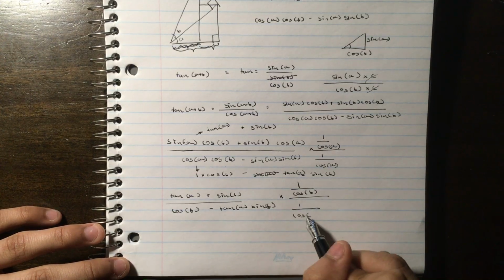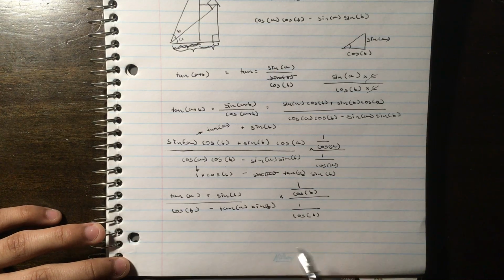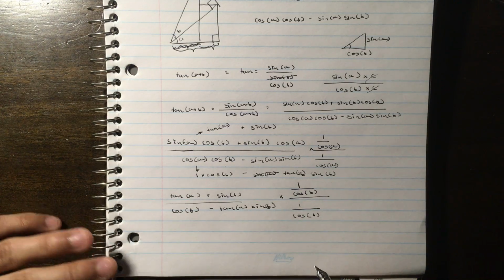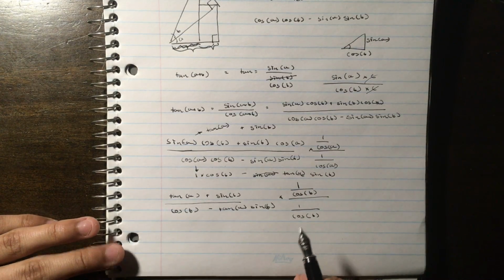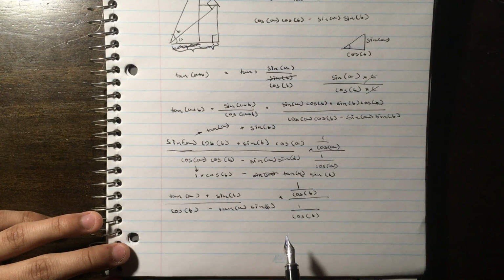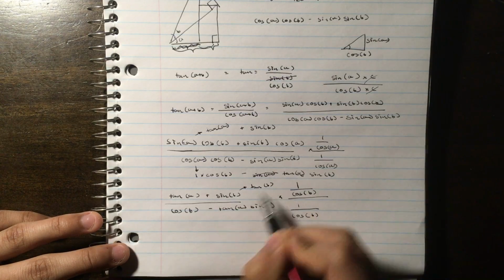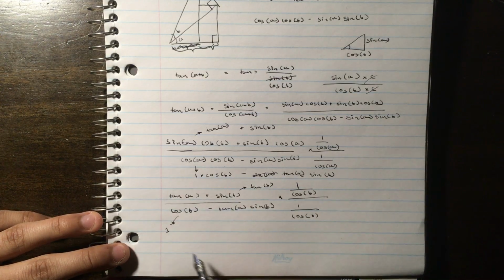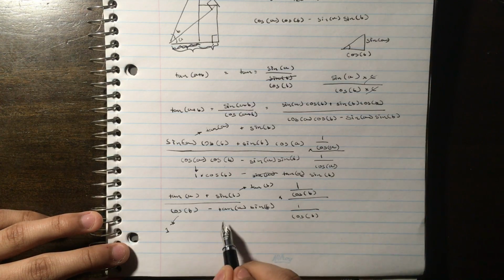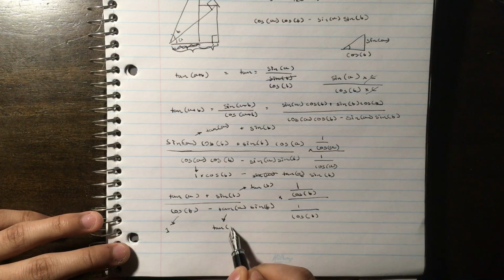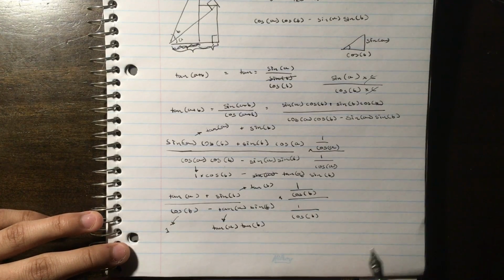If you guys know how to simplify trig identities and expand them, I'm pretty sure you can all do this on your own. But I'll explain it anyways, because why not? So, sine of B over cos of B becomes tan of B. Cos of B divided by cos of B becomes 1. We'll label this as tan of B, and we'll label this as 1. And this becomes tan of A multiplied by tan of B. Okay, perfect.